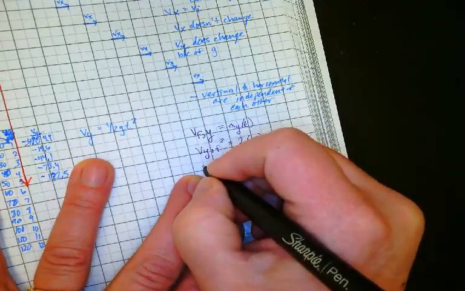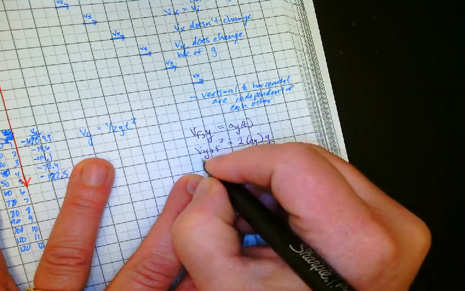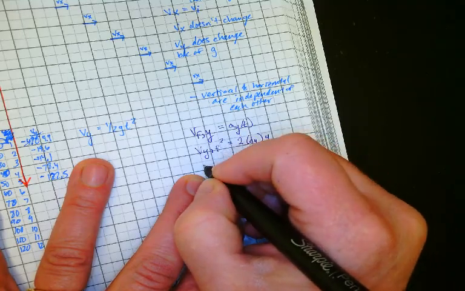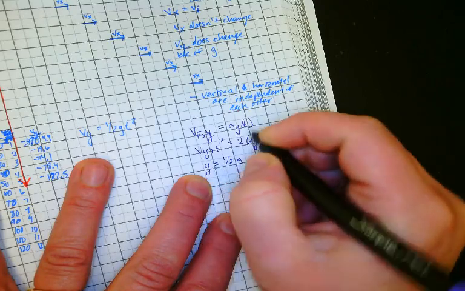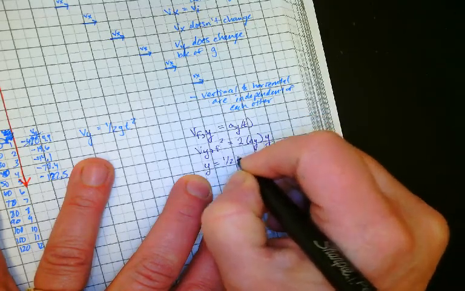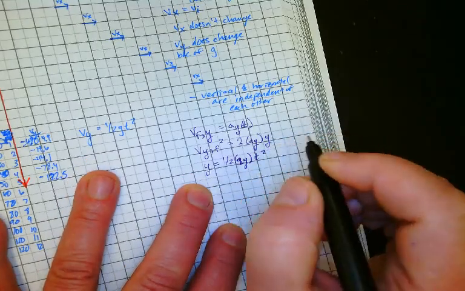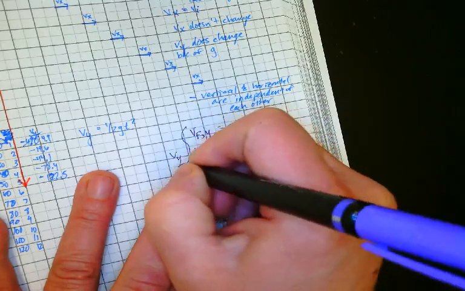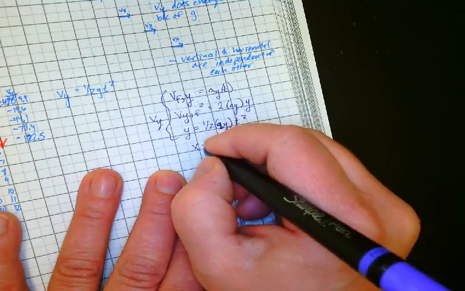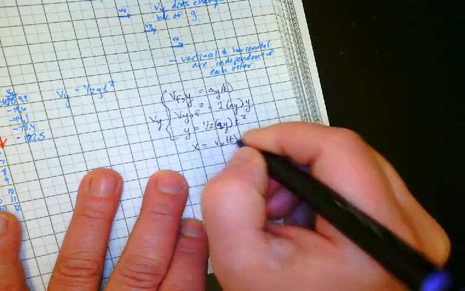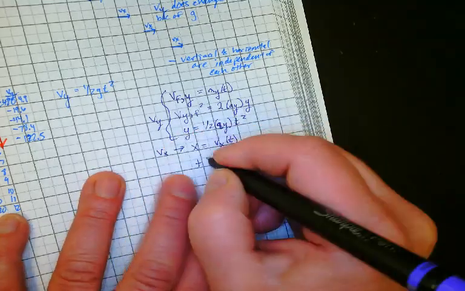And I will answer Charlie's question in a second. So these are your Vy equations. Now we're going to have your Vx equations. That's your Vx equation, and then you have time.